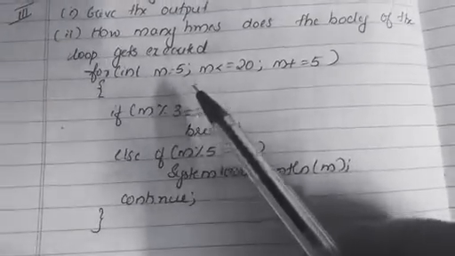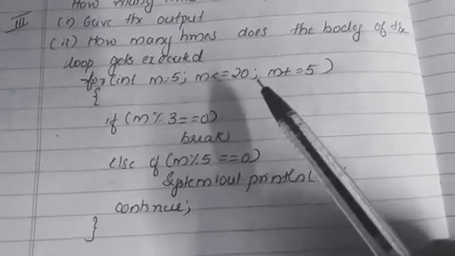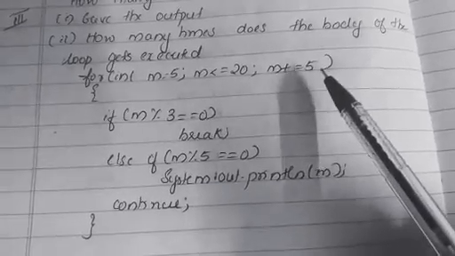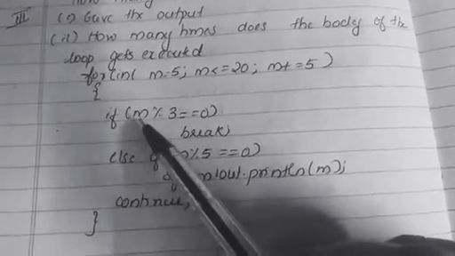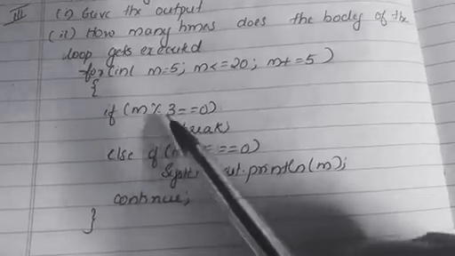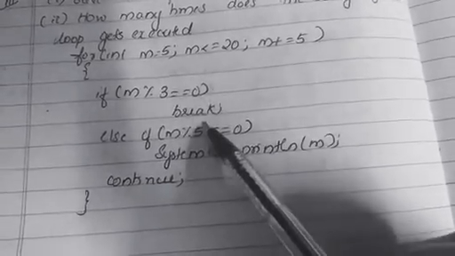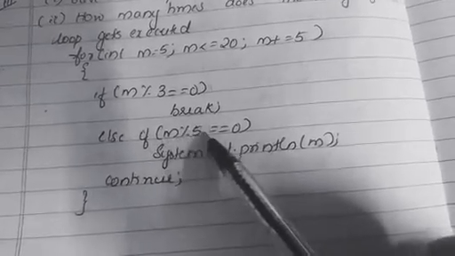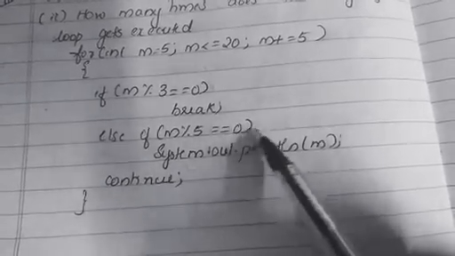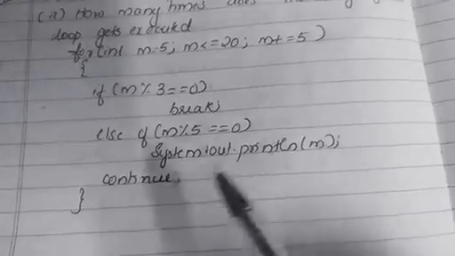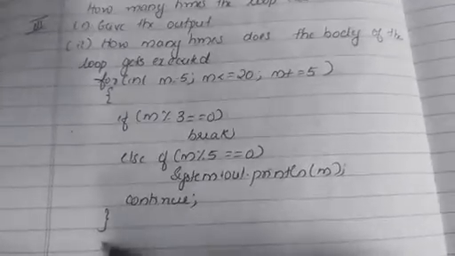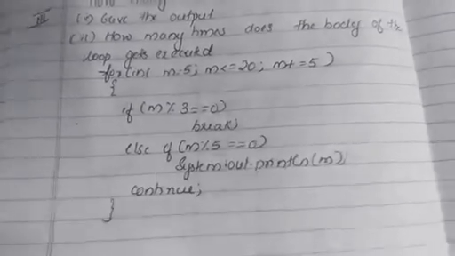So here is the program segment. For int m = 5, m <= 20, m += 5. Then, inside the for loop, if m mod 3 equal to 0, then break. Else if m mod 5 equal to 0, System.out.println(m); continue. Then closing brace. So this is the program segment.